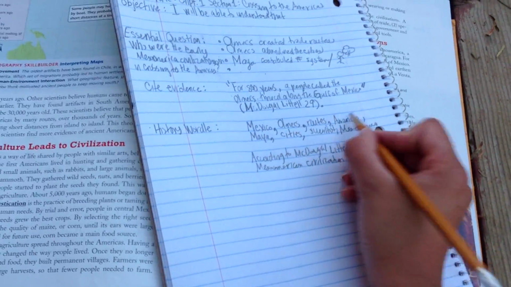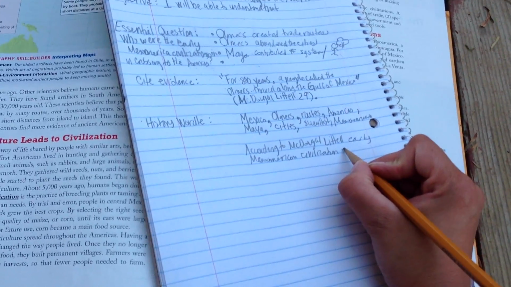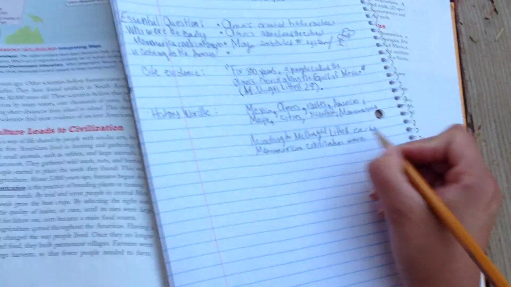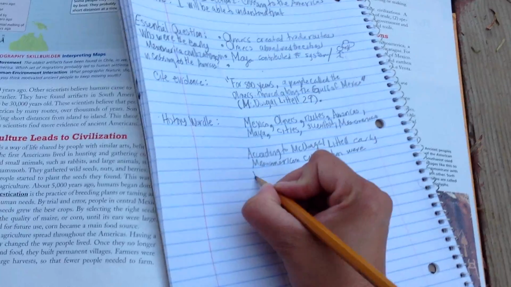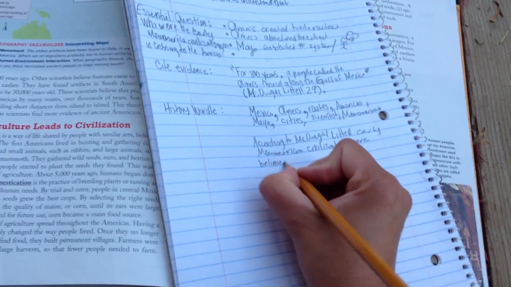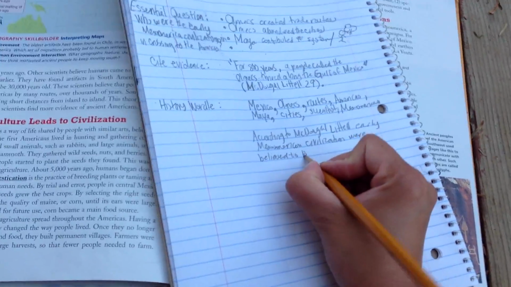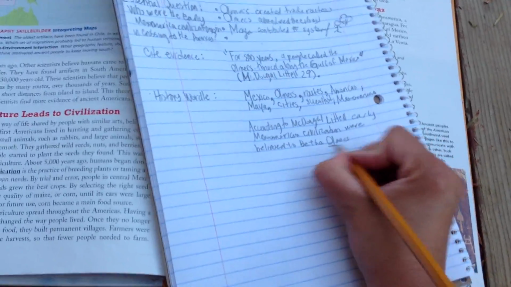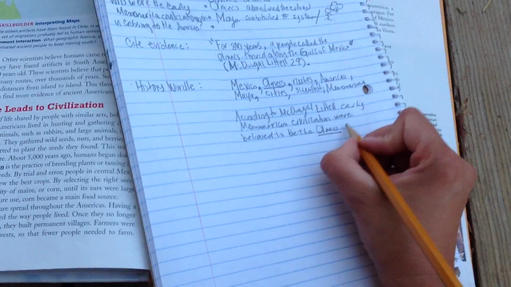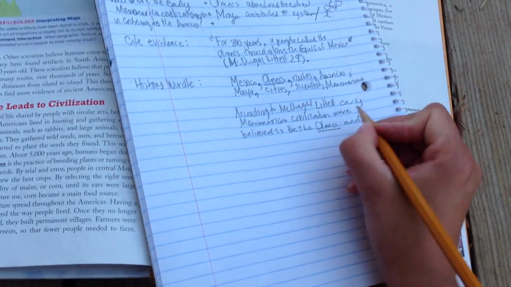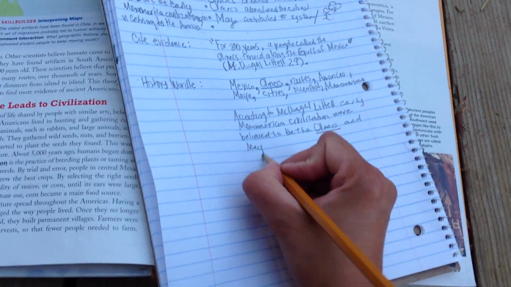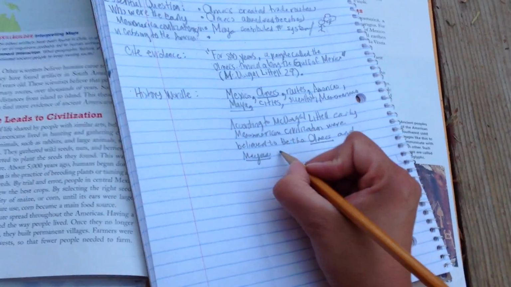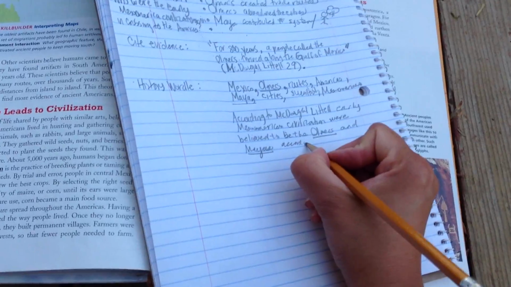Take any of these words. Were believed to be the Olmecs and Mayas, according to scientists.